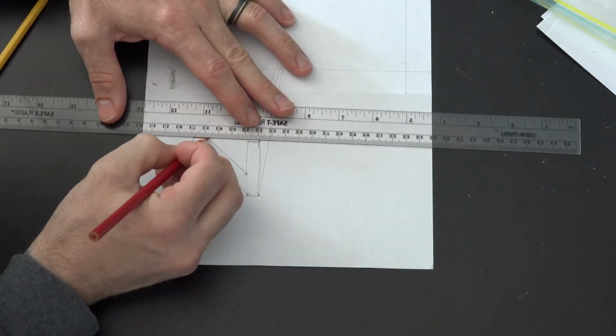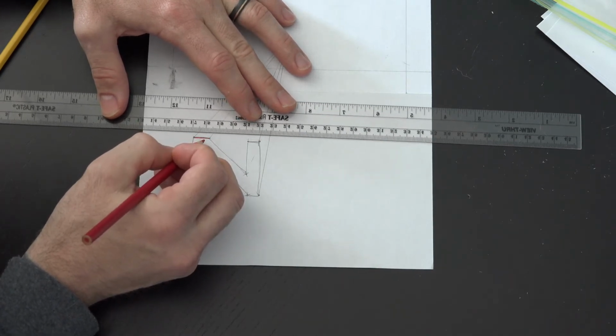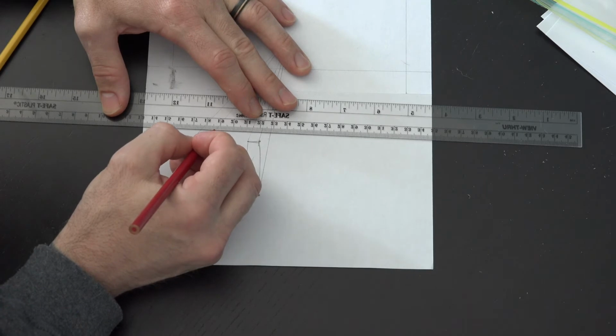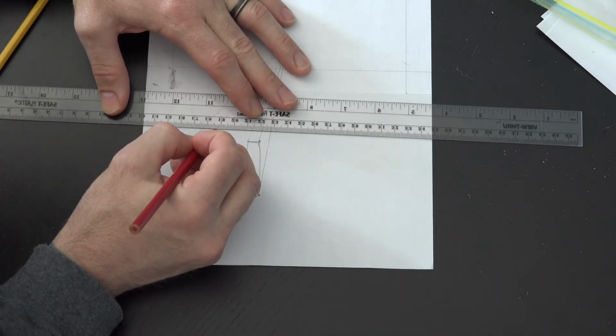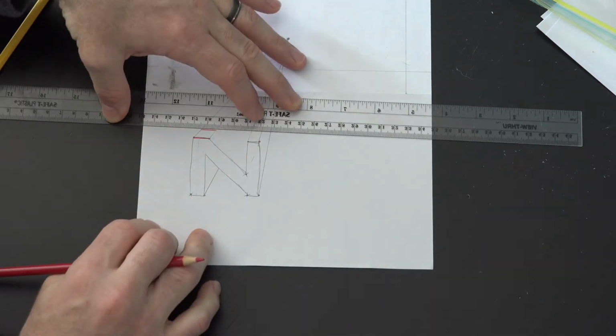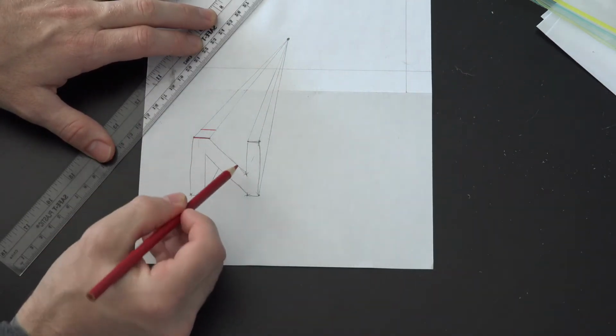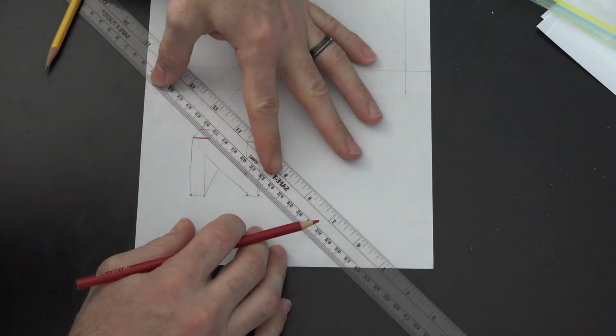Now, I want to decide how long I want my letter, so I'm going to slide my ruler up and I'm going to make a parallel line. So I'm going to make another red line in between the 2 corner lines, and those 2 lines should be parallel. Now the next lines go diagonal.